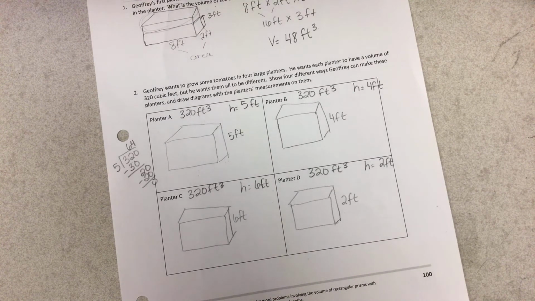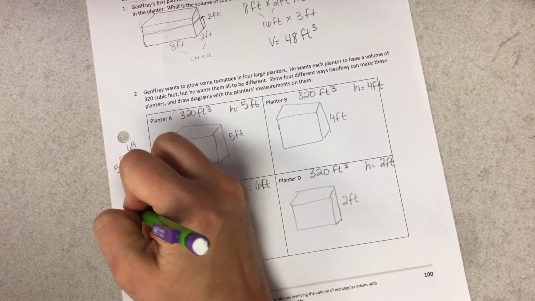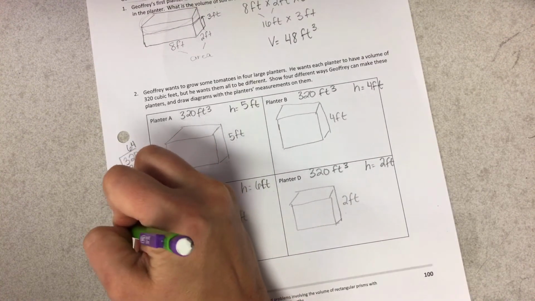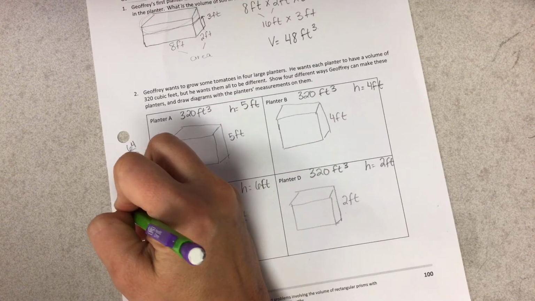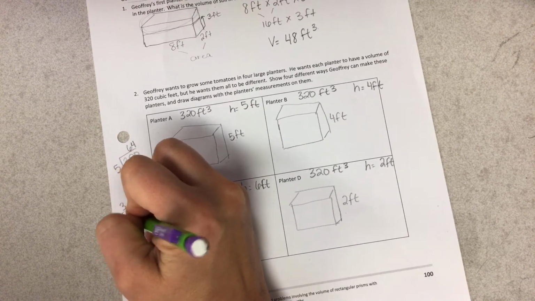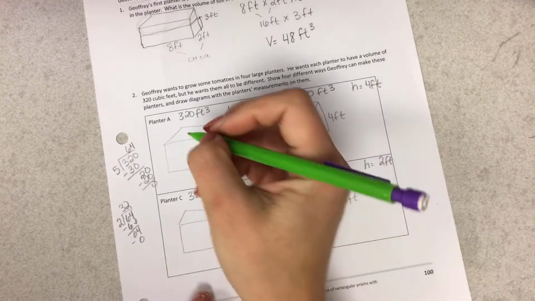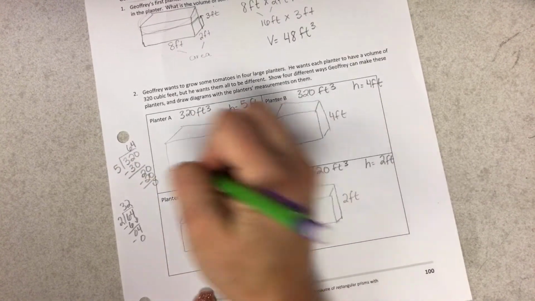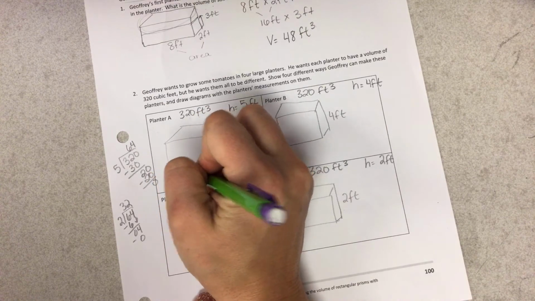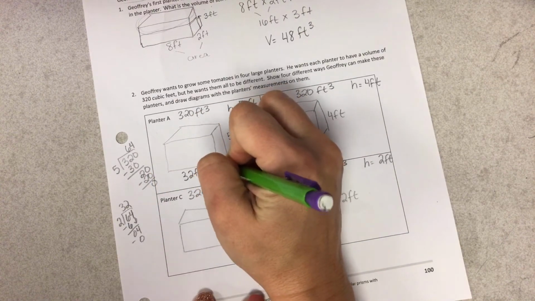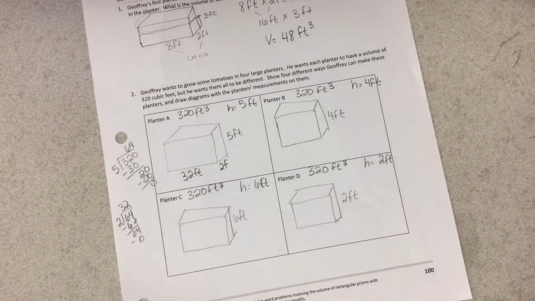I could honestly do maybe 64 divided by 2. So I'm going to do 64 divided by 2, 3 minus, let's see here, 6, 0, bring down my 4, 2, 32. So then what it would be is that I would say that maybe my length is 32 feet, my width is going to be 2 feet, and then my height will be 5 feet. So it'll be pretty long.